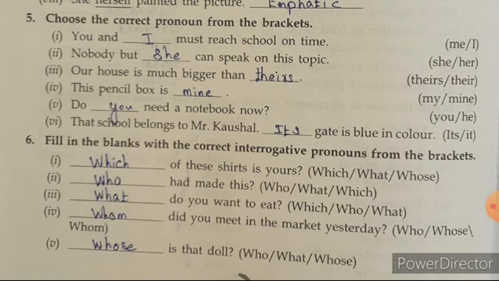Next one. Das had made this. Here it refers to the person. What, who, which? Had made this. That is, made is there. Had made this. So it refers to the person. So here we can use the interrogative pronoun who. Now read the answer, children. Who had made this?